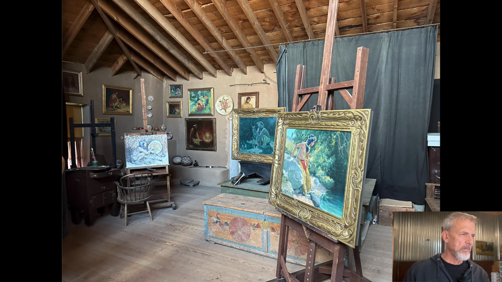Again, a lot of his paintings were in there. This was the model stand with the curtain background behind it. Even this one, though it's set outside, I'm sure the model was on the stand. All these models here were probably painted on this model stand right here.